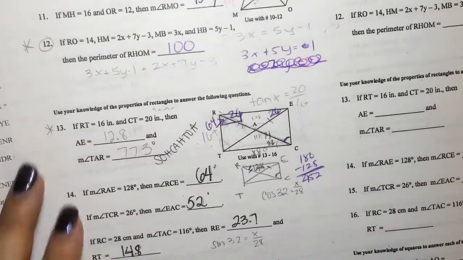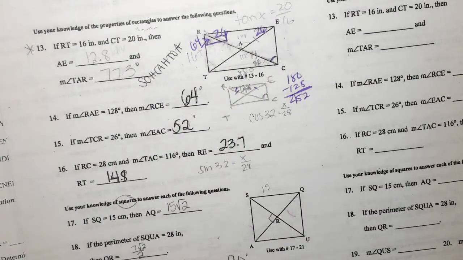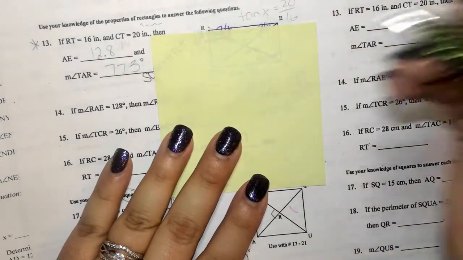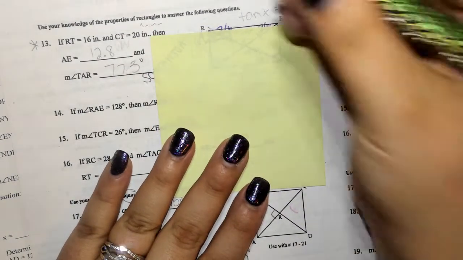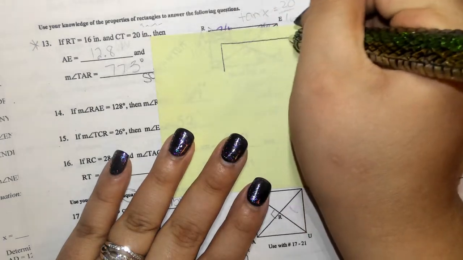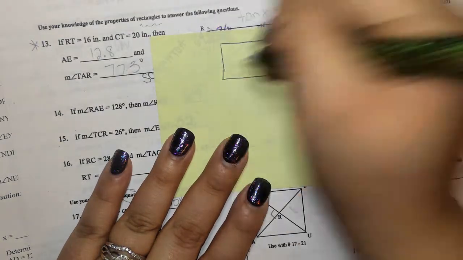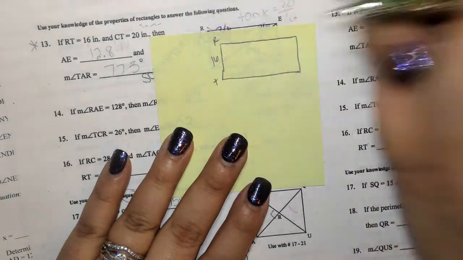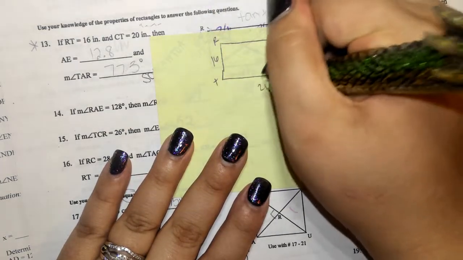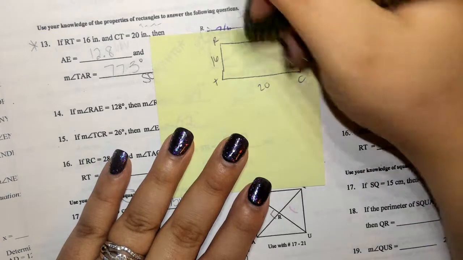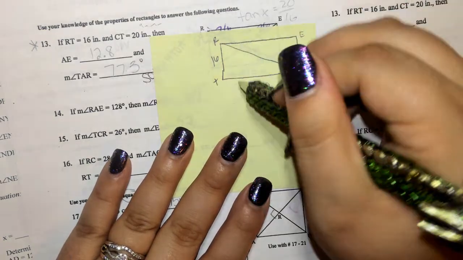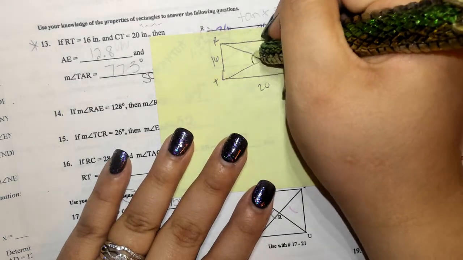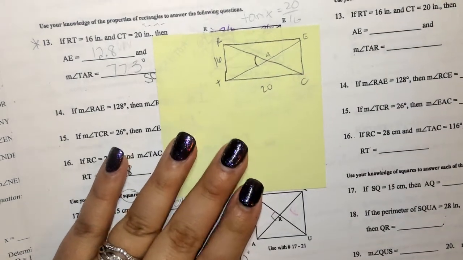All right. I'm going to do number 13 for you, so I'm going to redraw number 13. It tells you that RT is 16 and CT is 20, and it wants you to find angle TAR. So it wants you to find this angle right here. This is a test question.